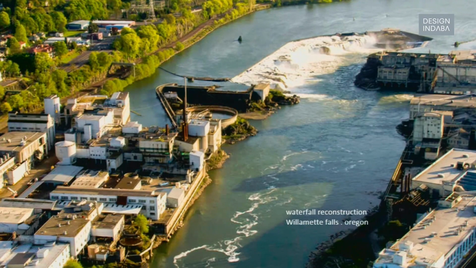The last of these projects to show you is quite unusual. We're actually reconstructing a waterfall in Oregon in the United States. This is the second largest waterfall behind Niagara Falls in North America. And over the past 2 centuries, it's been industrialized and the water's been displaced to run mills and hydroelectric plants and so on.